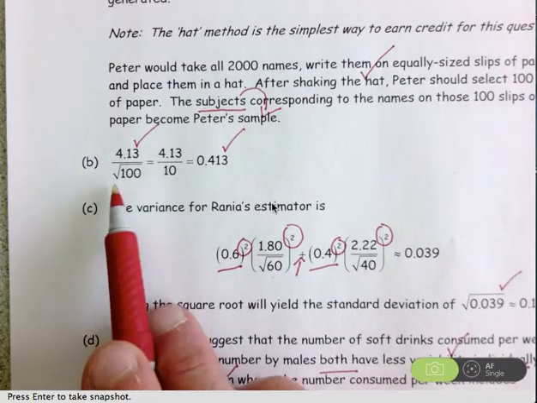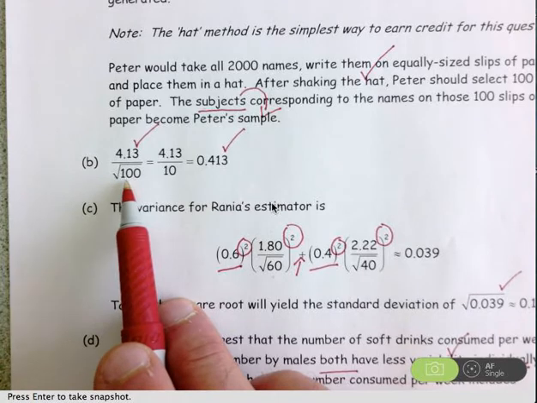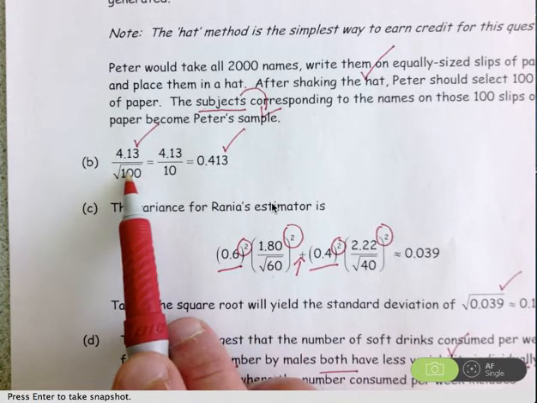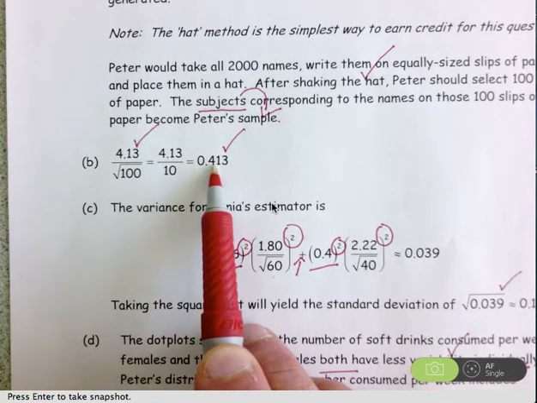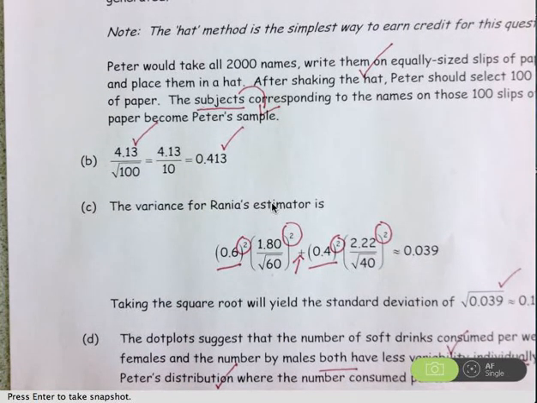For instance, Part B is just a straight application of the formula right there. And literally, that's 1 point. If you showed the work and did this simple calculation, there's one of the 4 points.